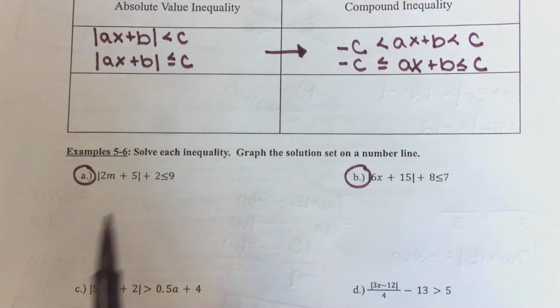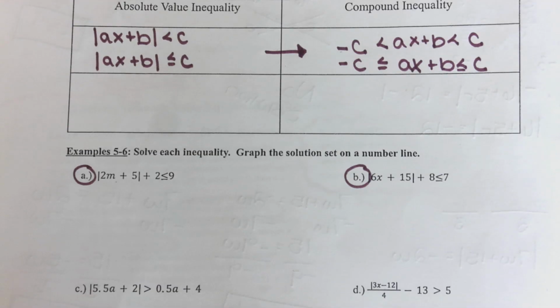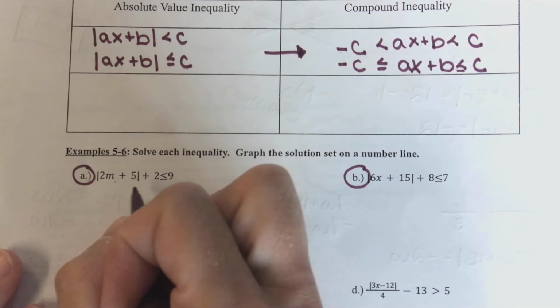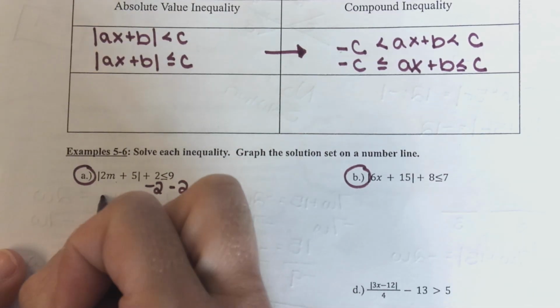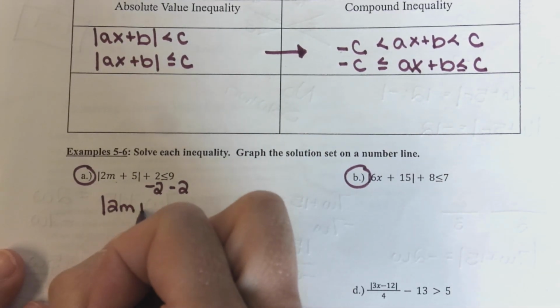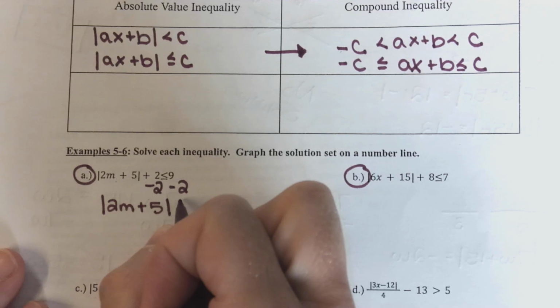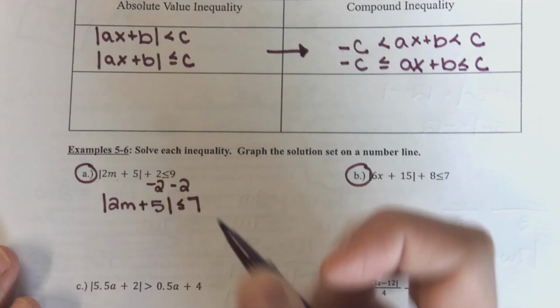Alright, so it says, kind of the same way we started yesterday, we need to get the absolute value by itself. Is it by itself? Yeah. Is it though? No. Who's over there with it? 1, 2, 2. That pesky 2 is with it. So let's get rid of that first. So I've got 2m plus 5 is less than or equal to 7.